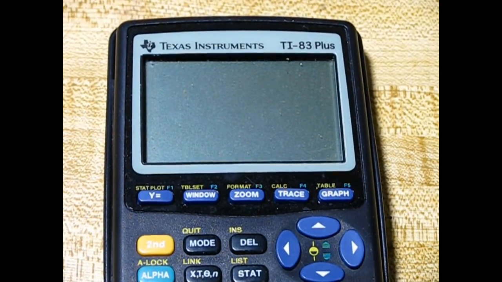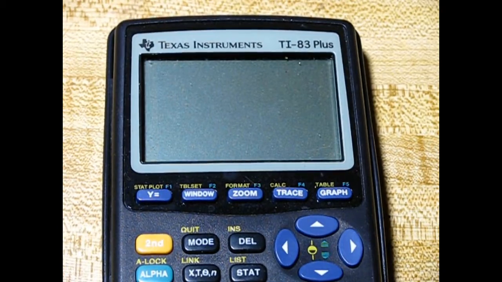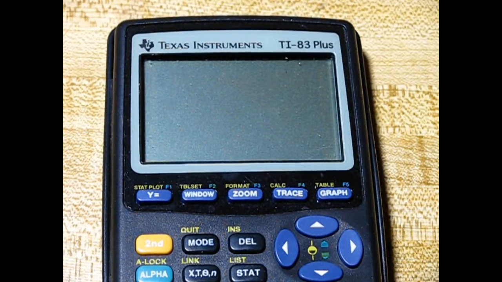Hi, my name is Jim, and we're going to explore how to use a scientific calculator in the normal, scientific notation, and engineering modes. And I'm using a TI-83 here, and the mode settings on this are very similar to just about any scientific calculator.